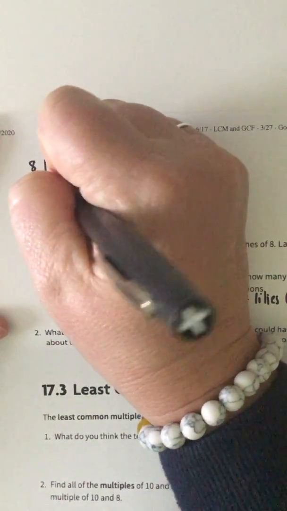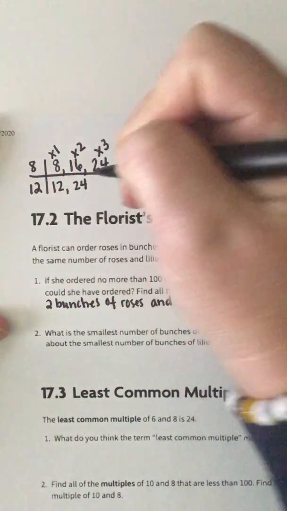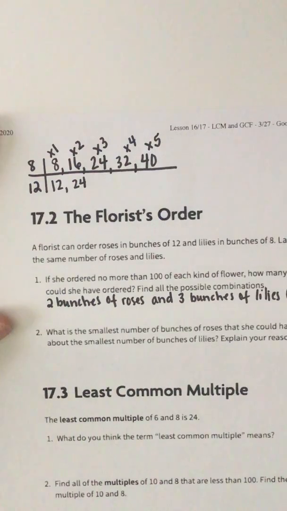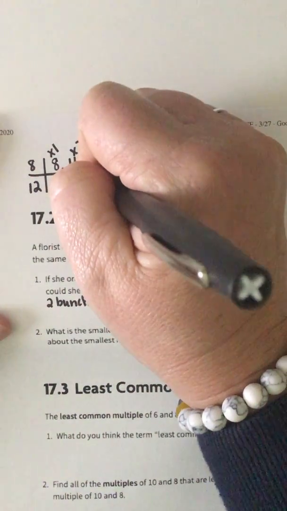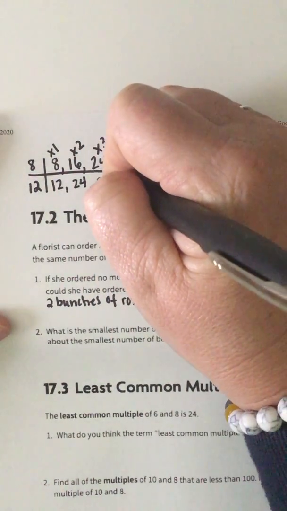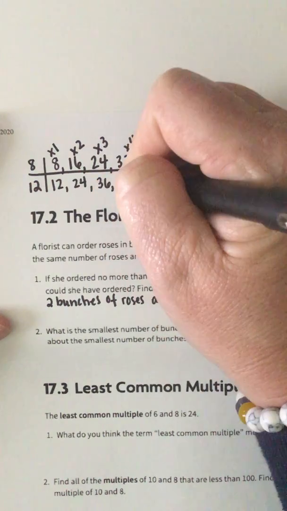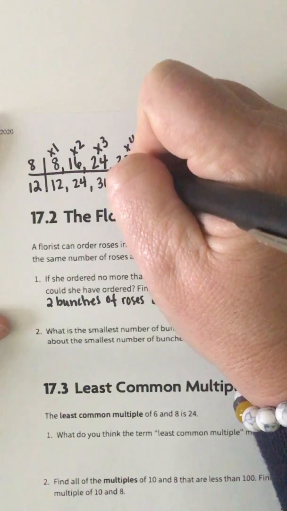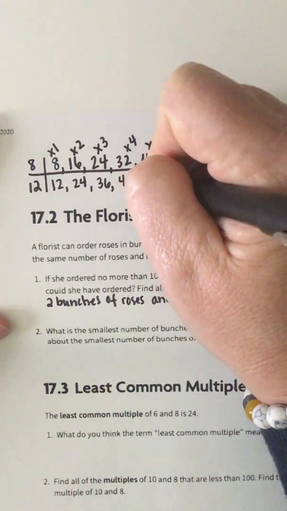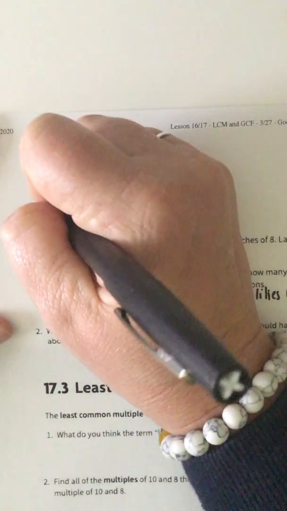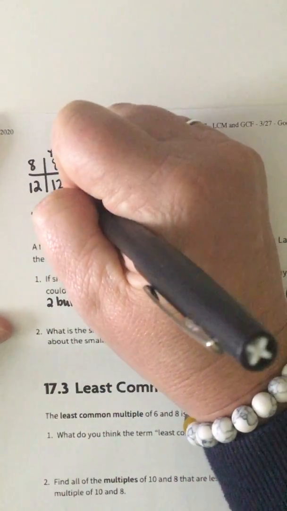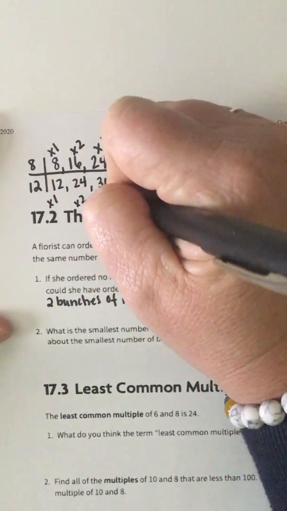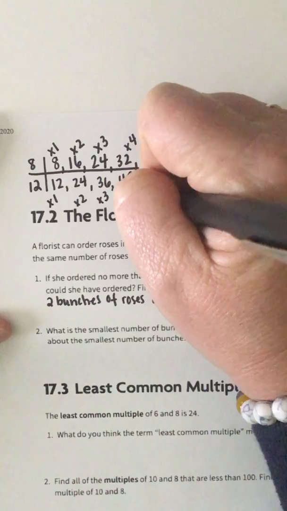So then if we do 12, 24, you guys should realize that's where our least common multiple comes in. 36, 42, no, I'm sorry, 36, 48. My math is not good today. And then 60. And again, this is times 1, times 2, times 3, times 4, times 5.